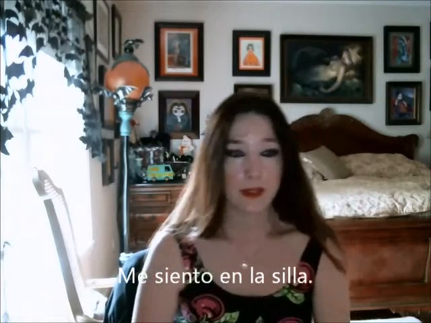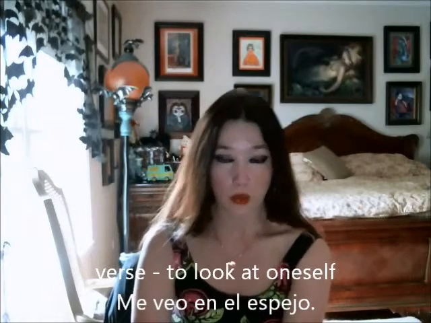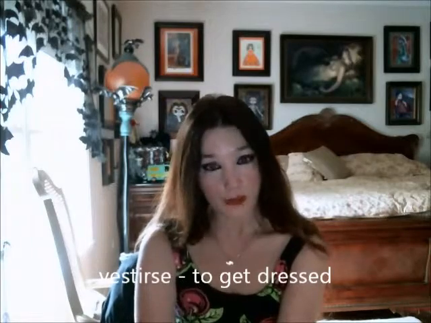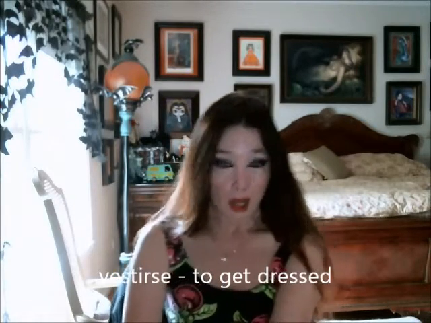Okay, another one is verse, and that's to look at oneself. Por ejemplo, me veo en el espejo. I look at myself in the mirror. Okay, and then the last one is vestirse, and that's to get dressed, and that is an E to I stem changing verb. And so let's conjugate that one.